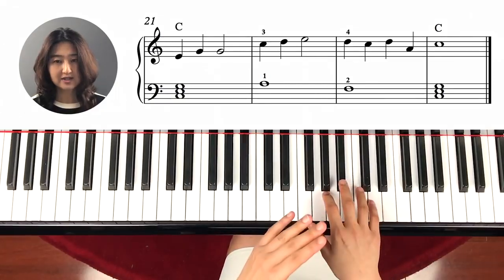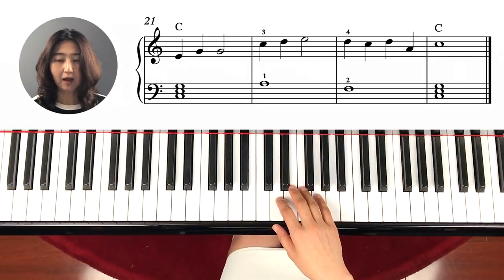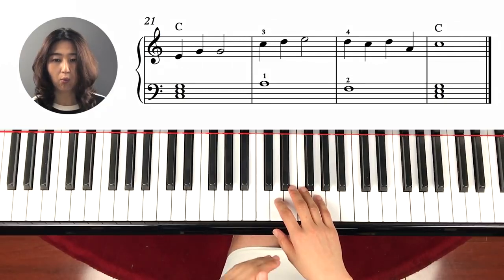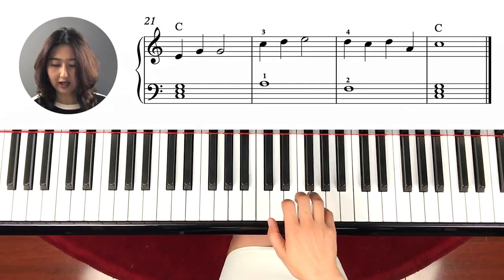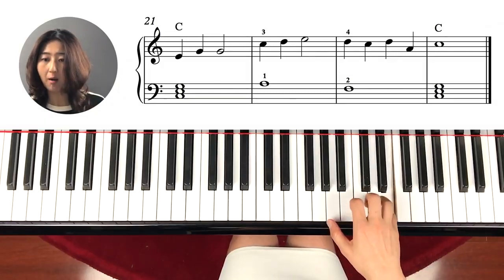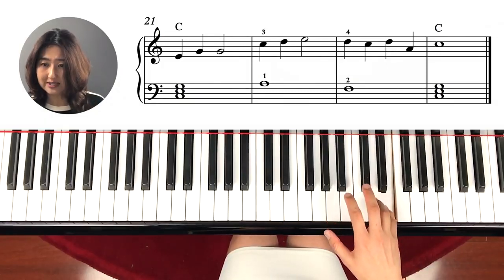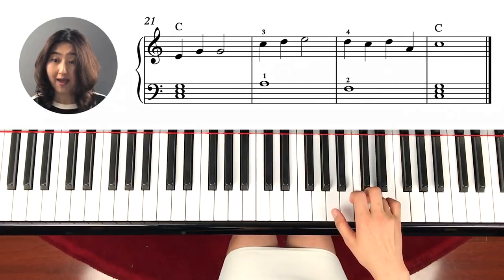Okay, so now let's start again. Measure 21, that line. Finding the C, you have to remember. Let's go. 1, 2, 3, go. E, G, G, 2, and shift it up. Step up, 2 count, and step down, down, up, and the next note, what is it?